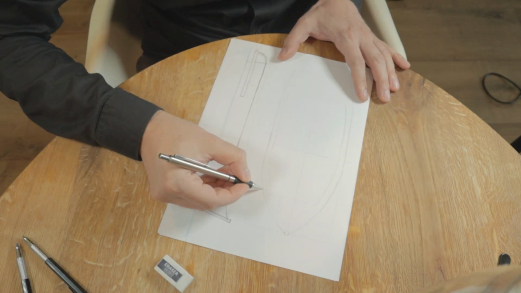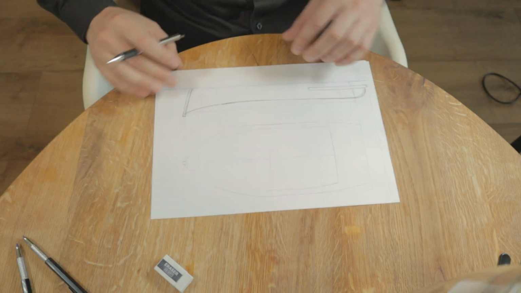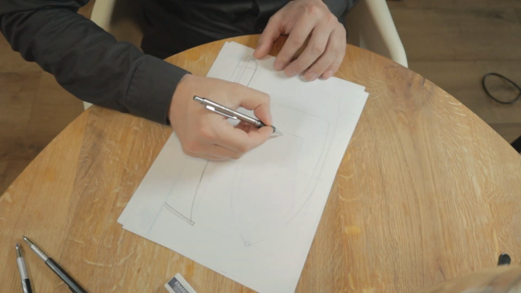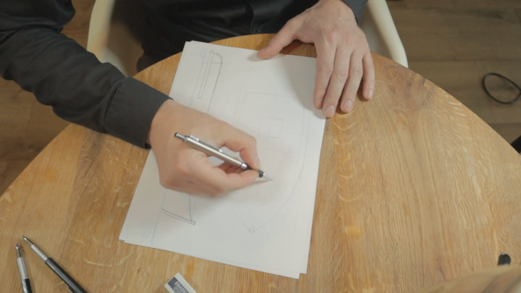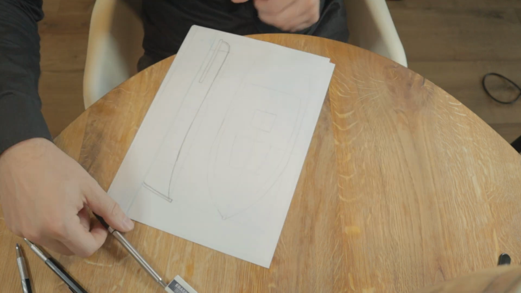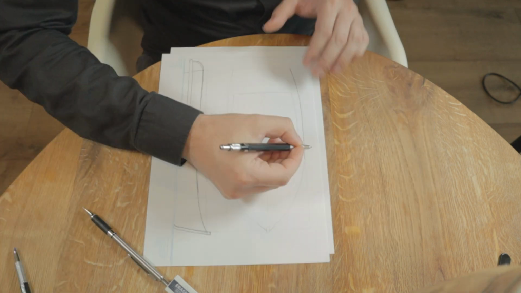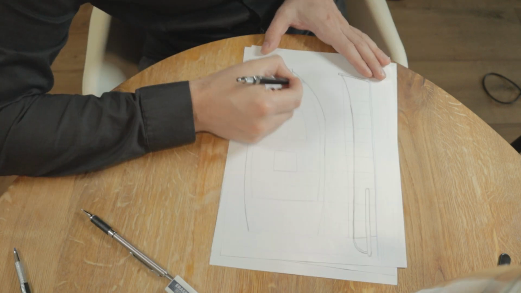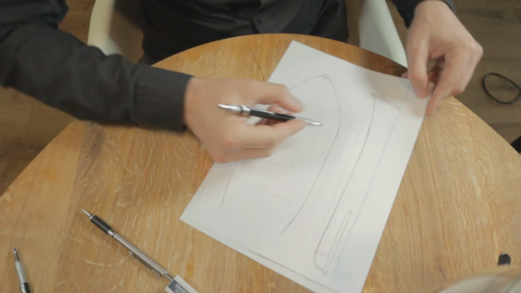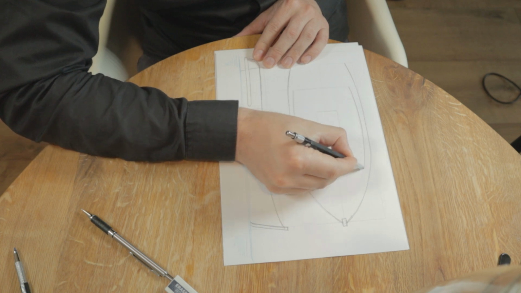Now on the top view, first we create a shear line and shape of the boat, then sketch a layout, and in this case we will have a cabin in the front part with a table, and in the rear part of the boat we will create a seat for the helmsman and a small helm station.